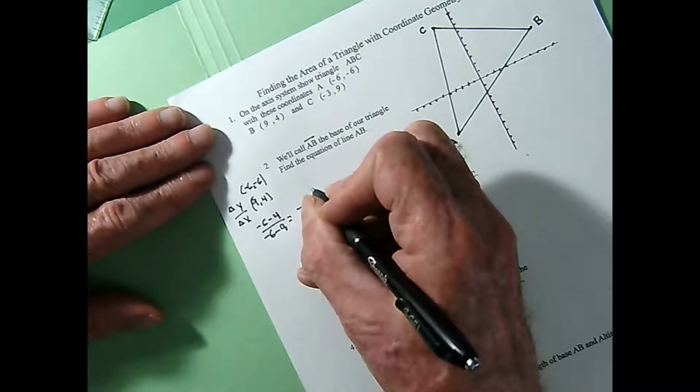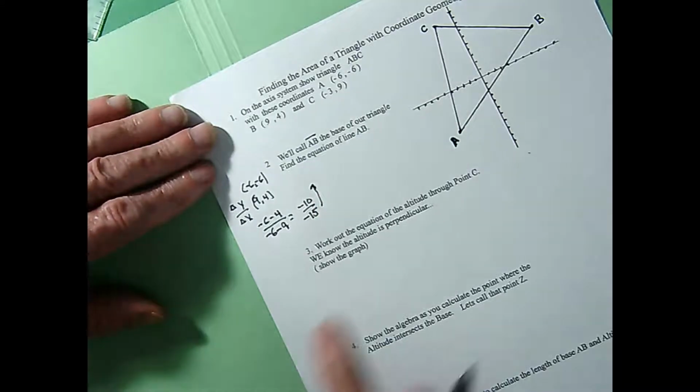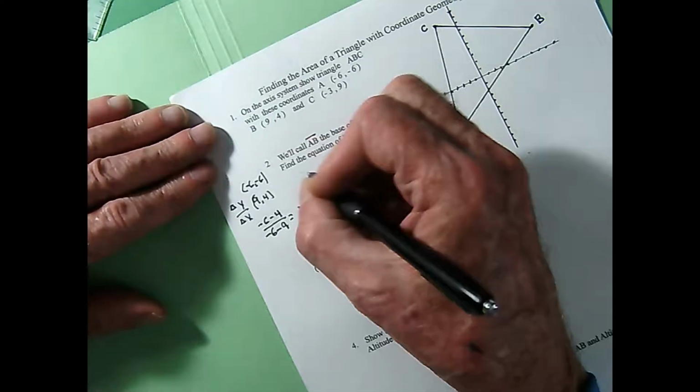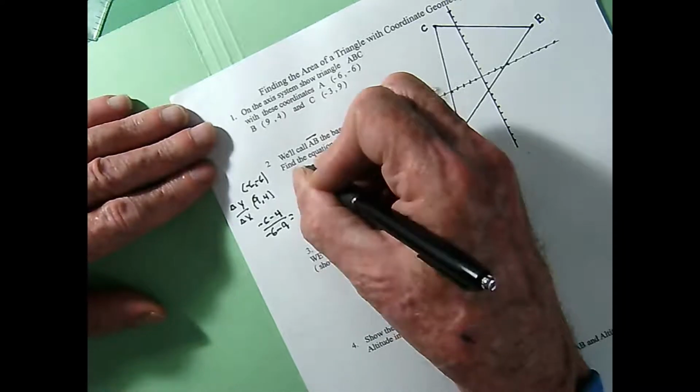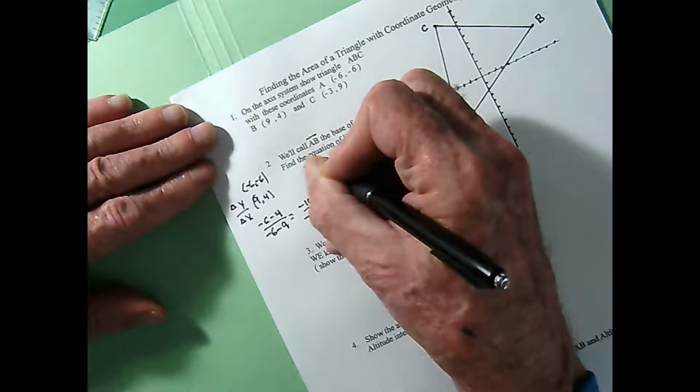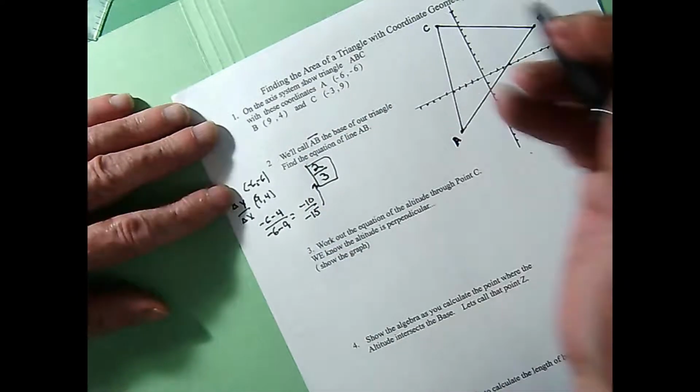And I'm telling you, the right thing to do is to reduce those fractions every time. We've got a negative over negative and 10 over 15. Let's call that 2 over 3. Much easier to work with. This line should have a slope of 2/3, but because I make mistakes and I make them all the time, I just don't always show them to you.